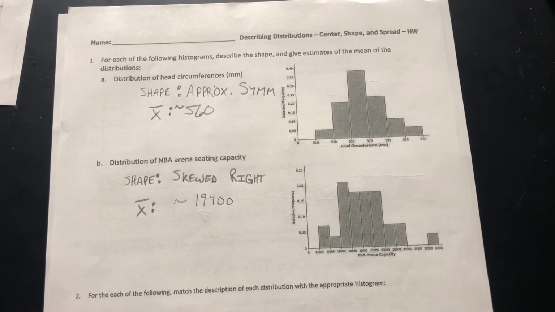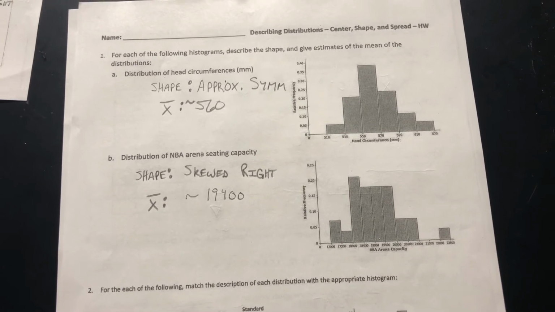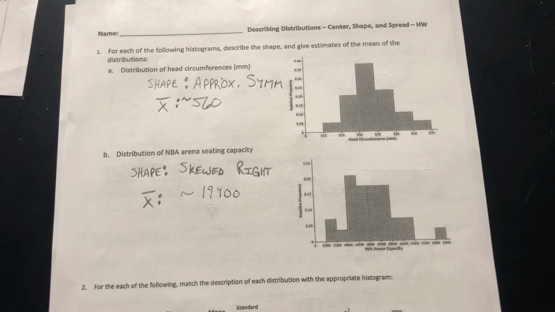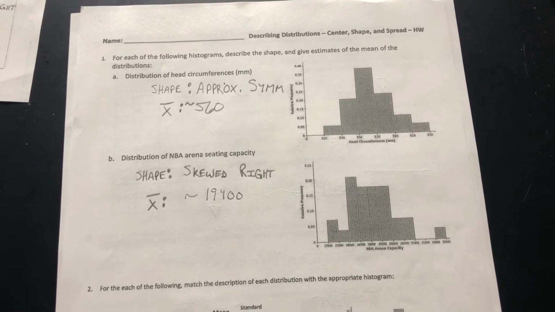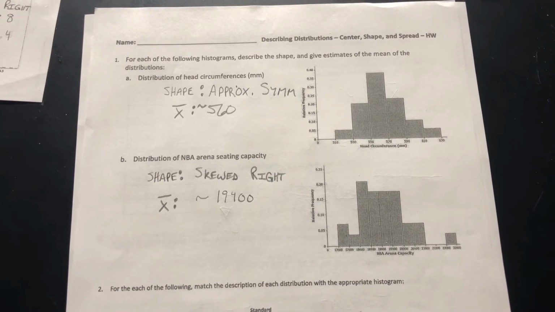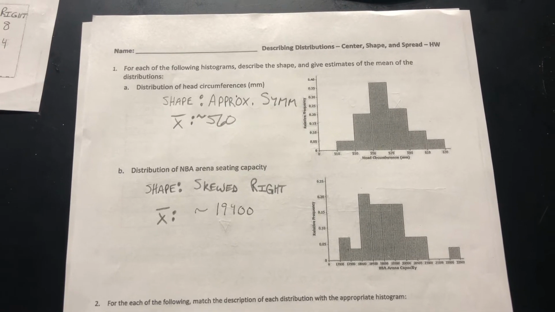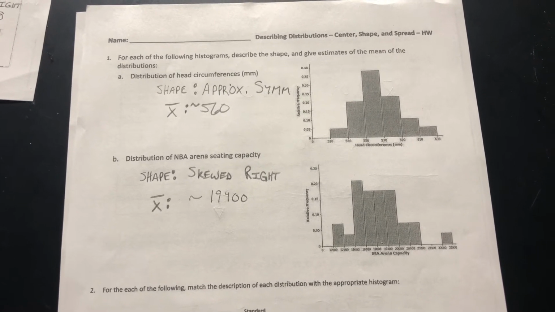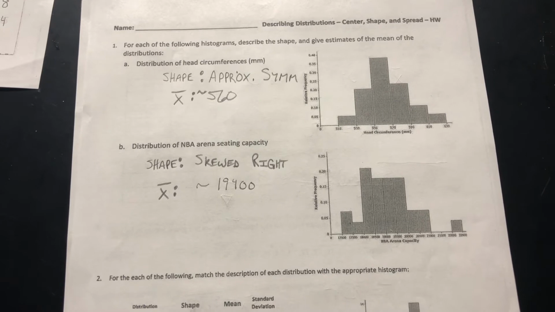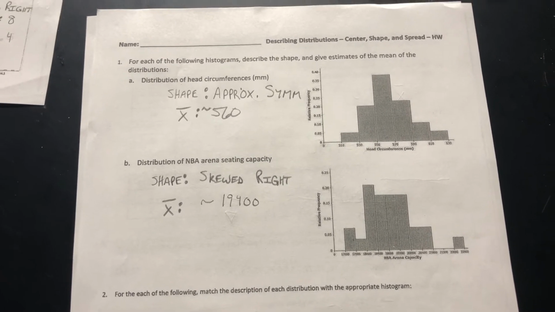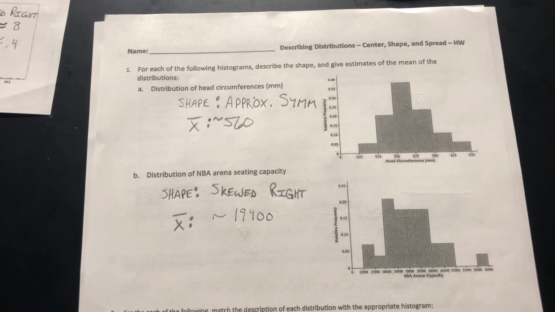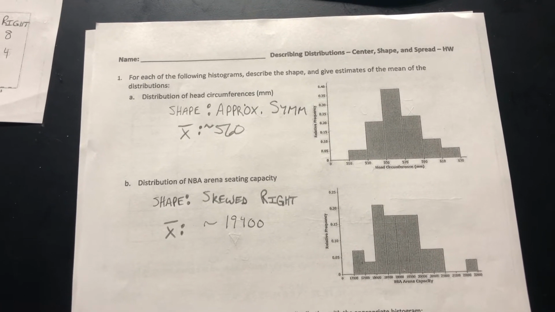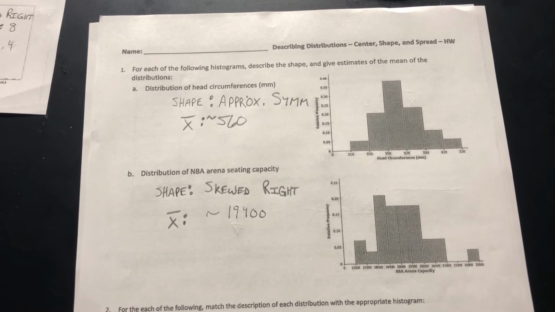of the distributions. So for A, this one's approximately symmetric. As you can see, it has 6 bars and it's a little bit more stretched to the right, but it does have a pretty nice bell shape. So we're going to call it approximately symmetric because it's not exact. The middle in symmetric data is the best measure of central tendency, and it's X bar, which is the mean. So we're going to say this one is about 560.